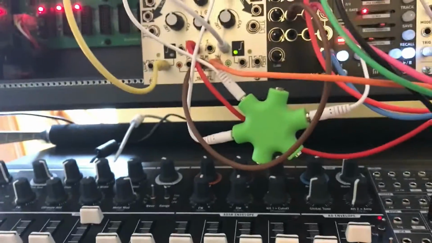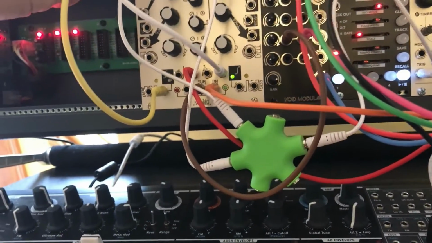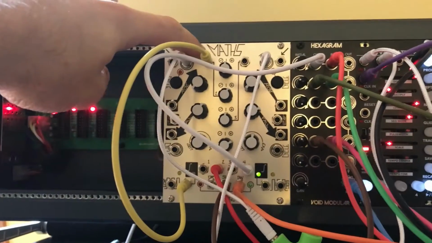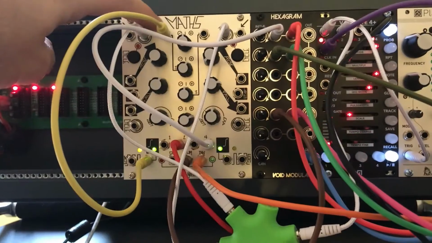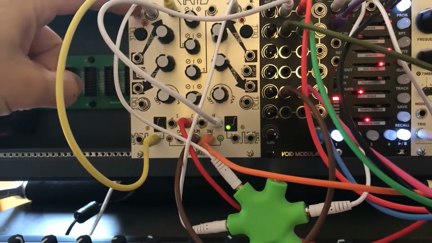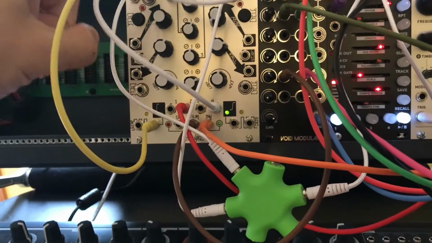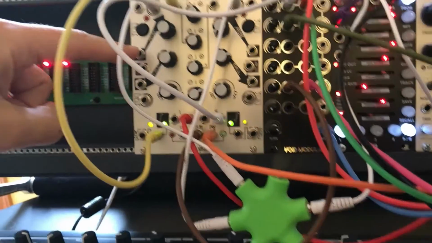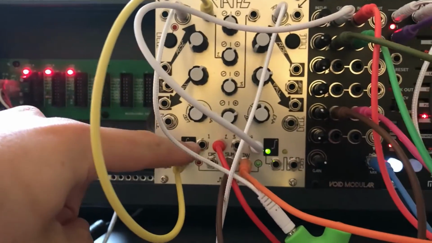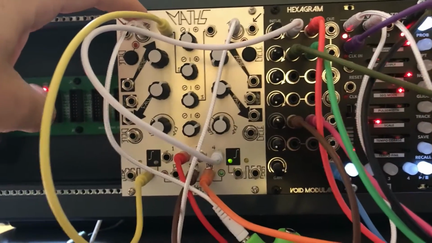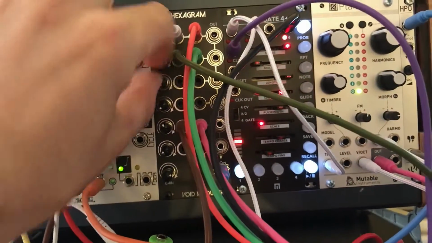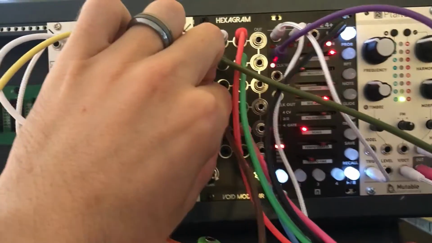The one final thing that I did is I actually did, with using Maths, set up a side chain for the bass drum. So the reason why I did this into channel 2 and then out there was so that in channel 1, let me turn these guys down for a second.